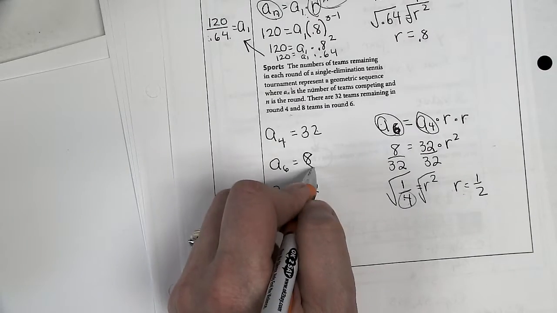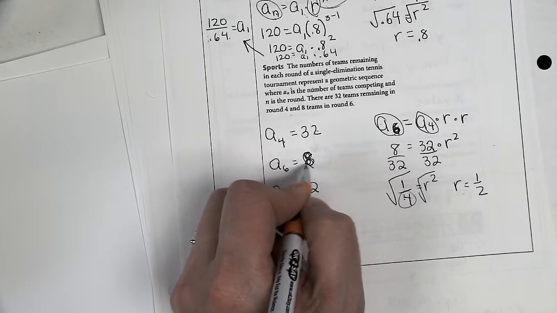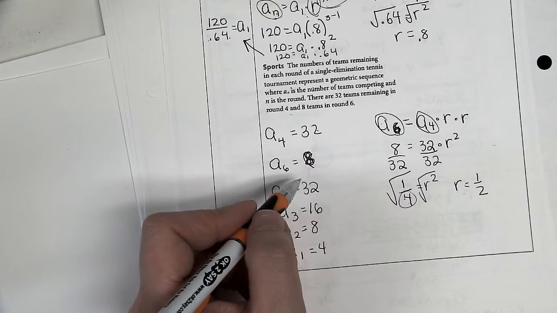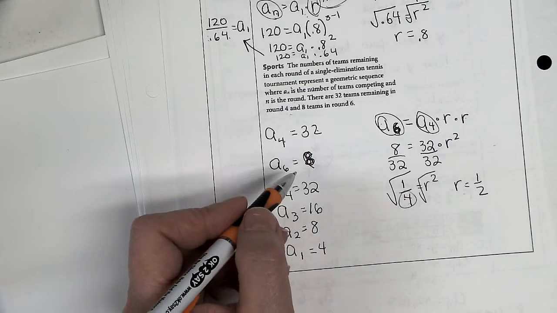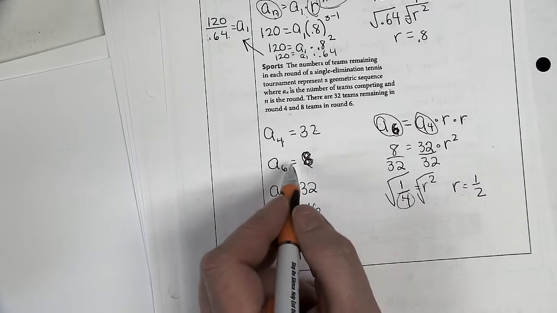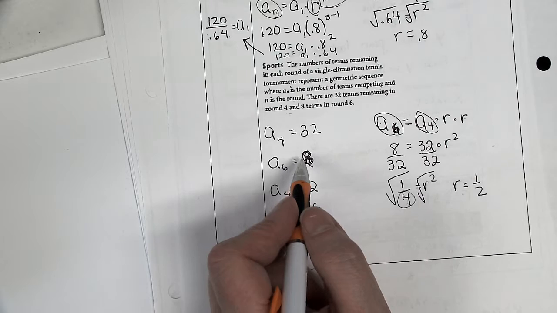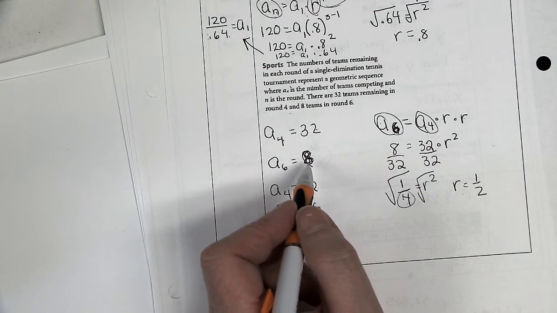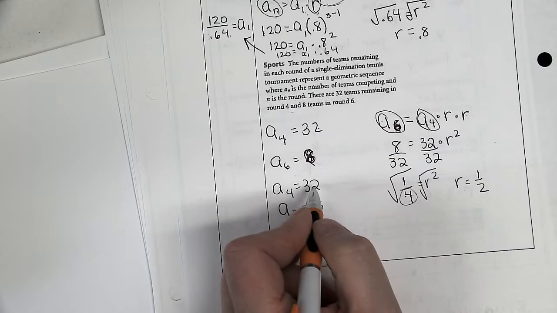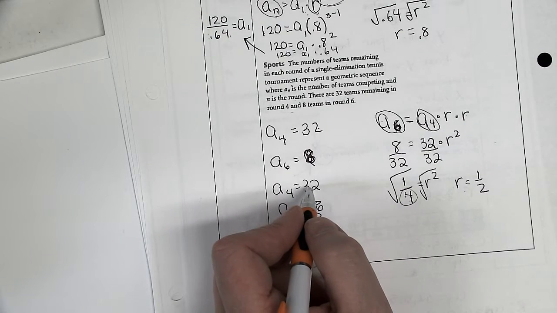So it's 32 divided by 1/2. What's 32 divided by 1/2? 64. And 64 divided by 1/2 is 128. And 128 divided by 1/2 is 256. So just for the record, if you want to do the shortcut, all you do is take the term you have and divide it by your ratio and work backwards to get the first term.